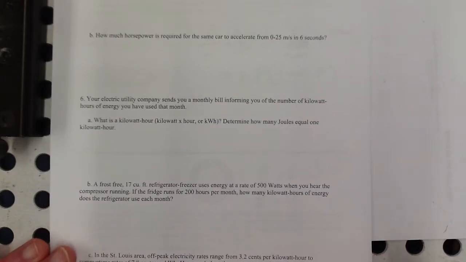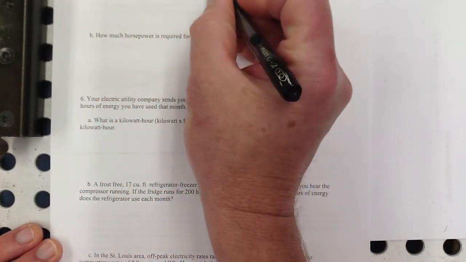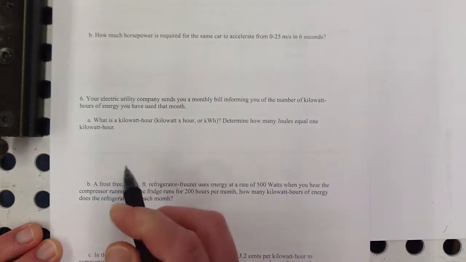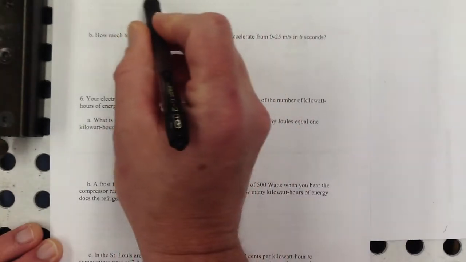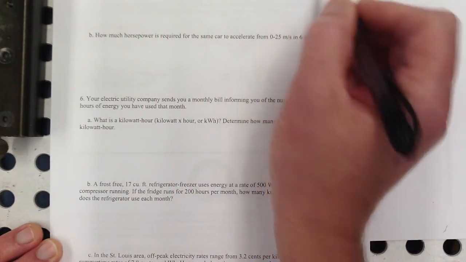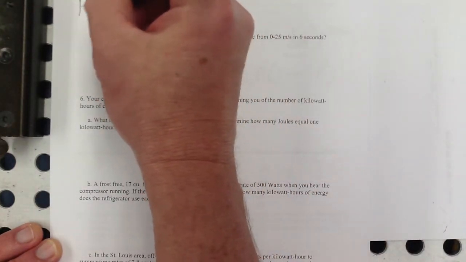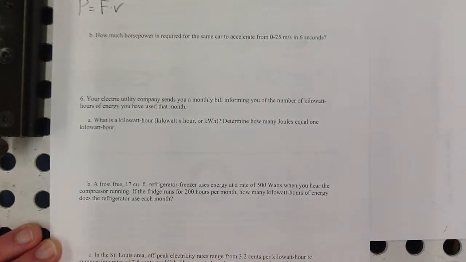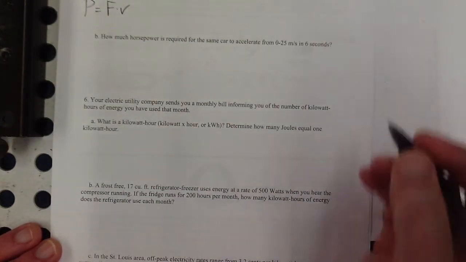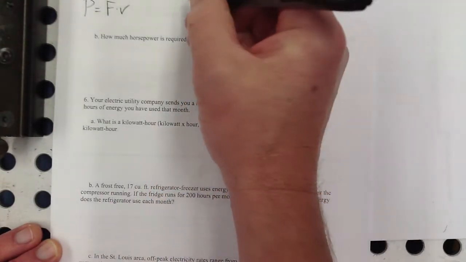Number 5, an aerodynamic 1,000 kilogram car takes about 270 newtons of force to maintain a speed of 25 meters per second. How much horsepower is required from the engine to maintain this speed? So we'll figure out in watts first. Well, remember that power, one of the ways of doing it, is equal to force times velocity. That's the easiest way to do this one because we have the force and velocity right there.